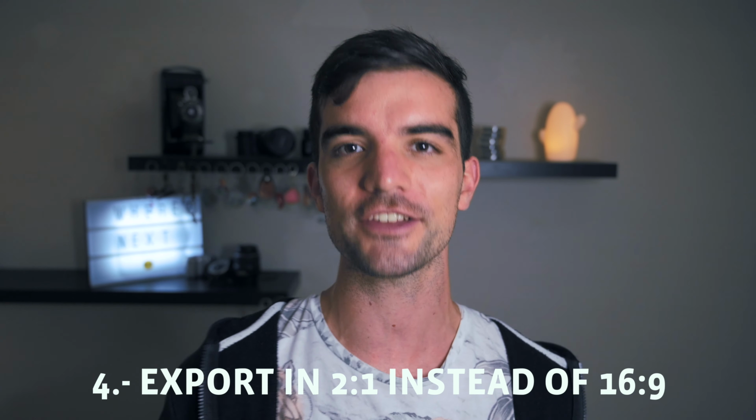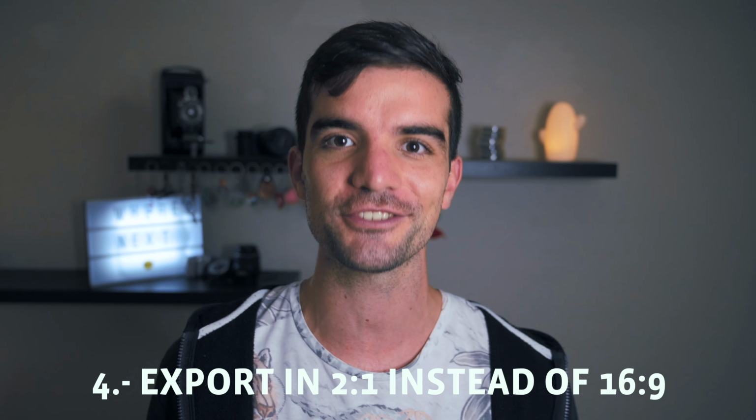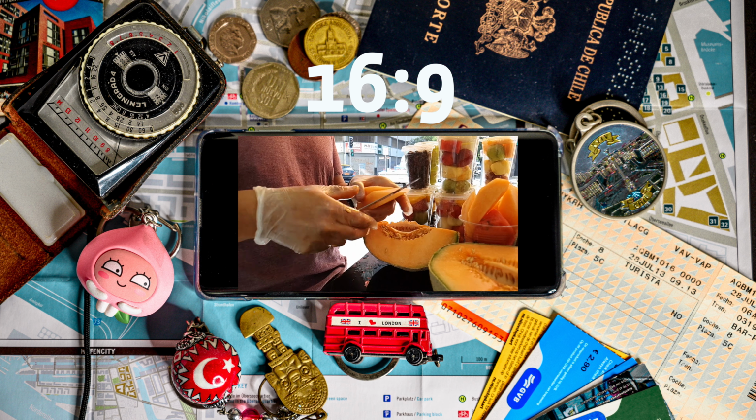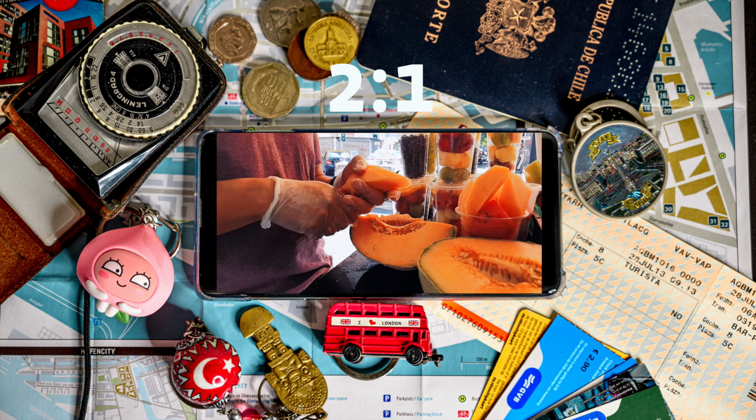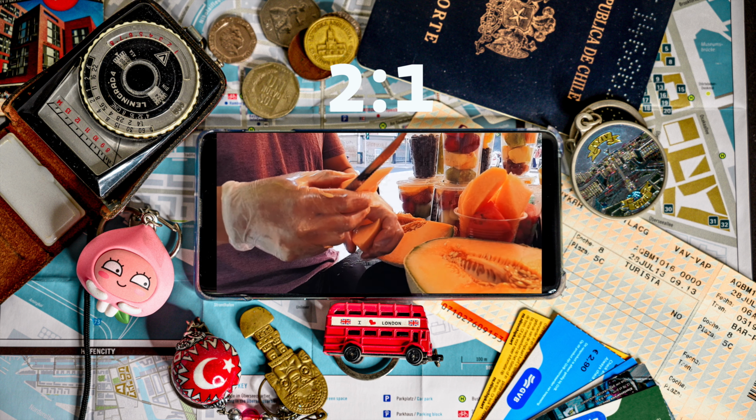Which basically is to export your video in 2:1 aspect ratio instead of 16:9, because this will allow you to maximize the use of the screen at the same time that it will give a different perspective, different field of view to the shot. The software that I use to edit is Final Cut Pro, but I'm also 100% aware that you can do the same in Premiere.